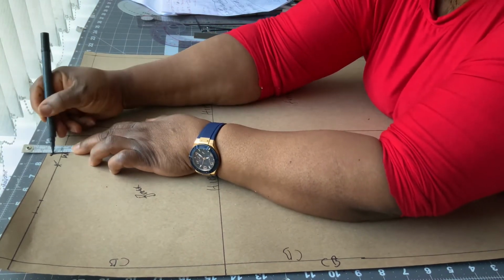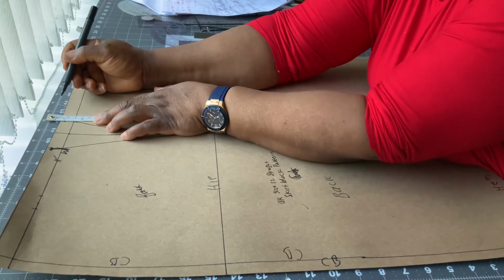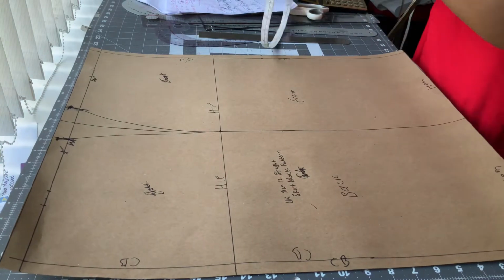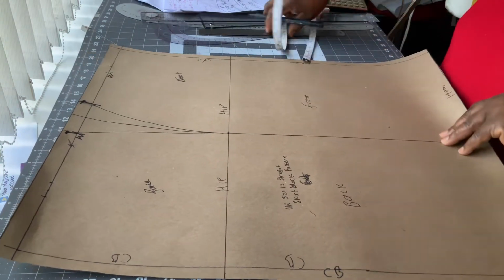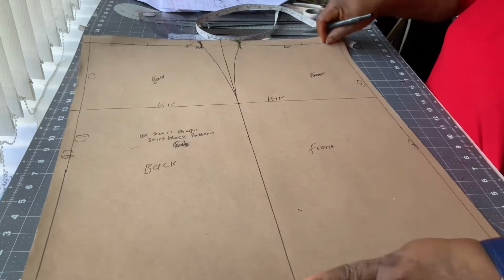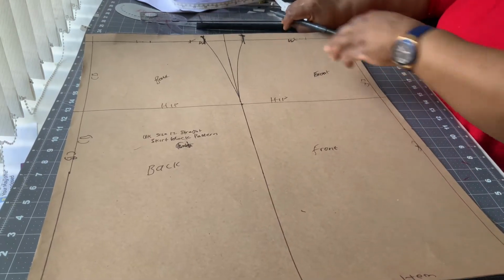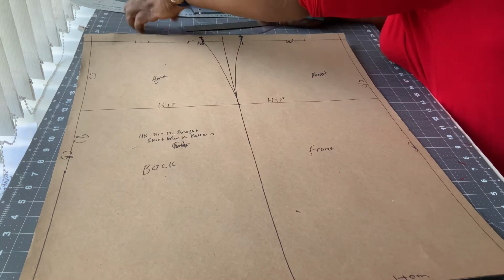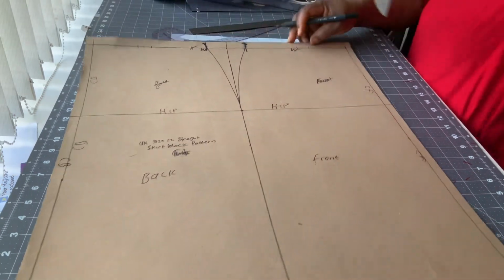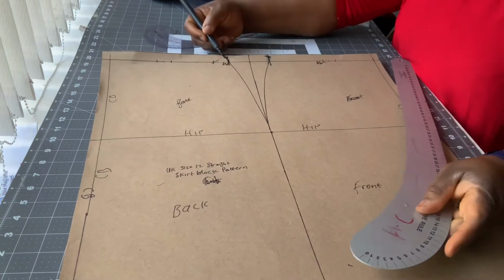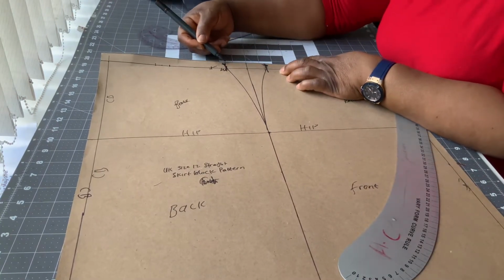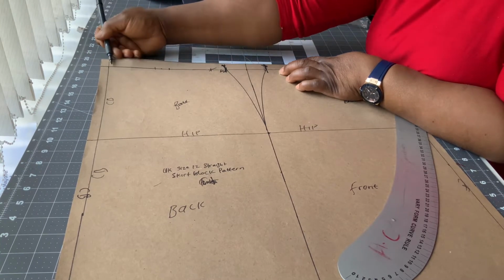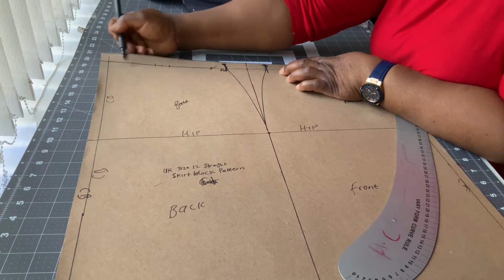Here ½ inch and ½ inch, so from the ½ inch extension, you will need to extend it to the waistline.